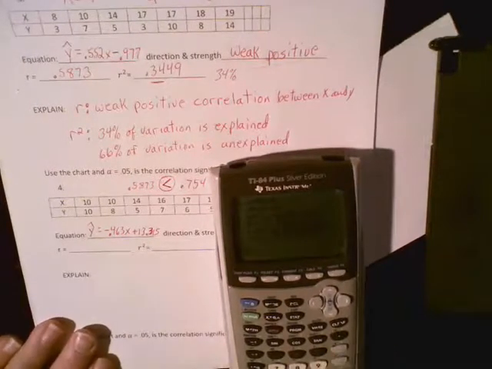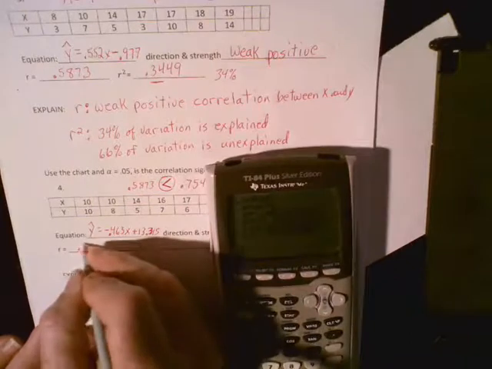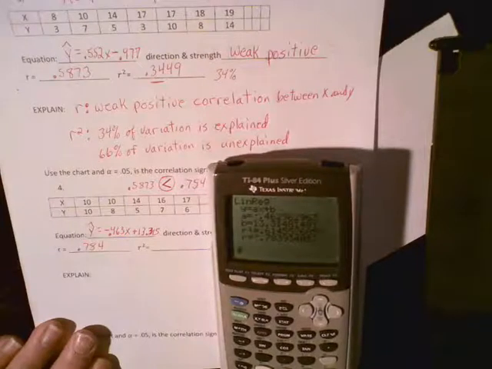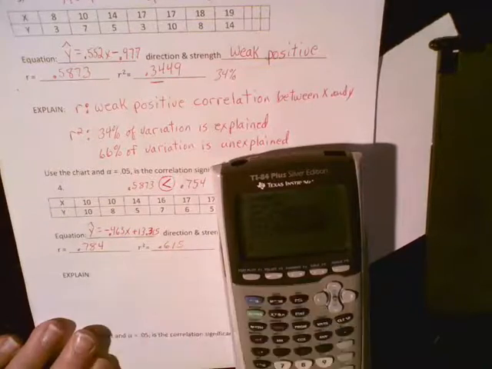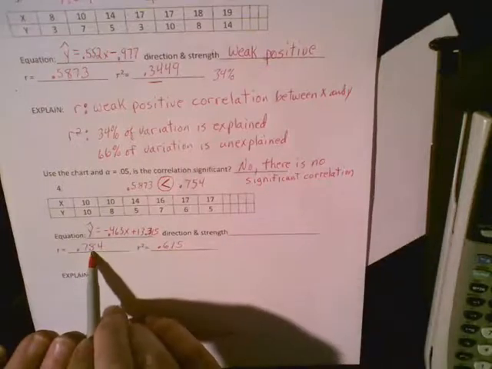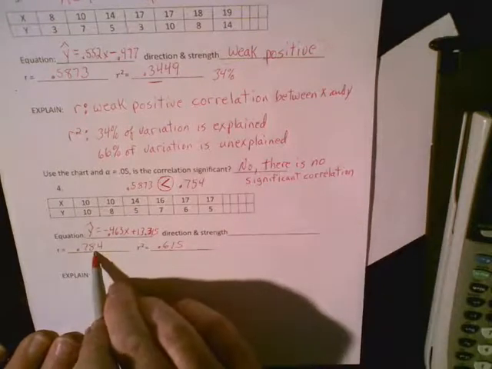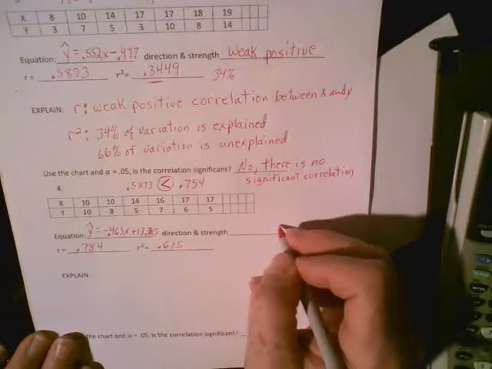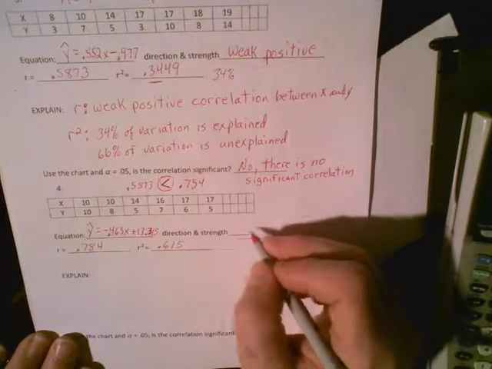Then our r is 0.784, and our r squared is 0.615. Our direction and our strength, we look here, r is positive, so it's positive, and the strength is 0.78, so it's not really strong, but it's not really weak either, so it's sort of in between.